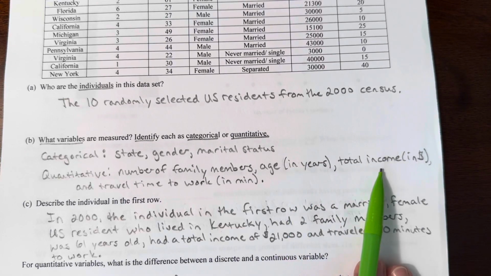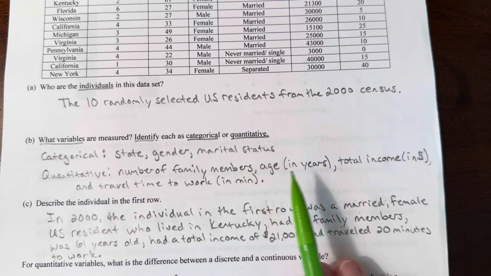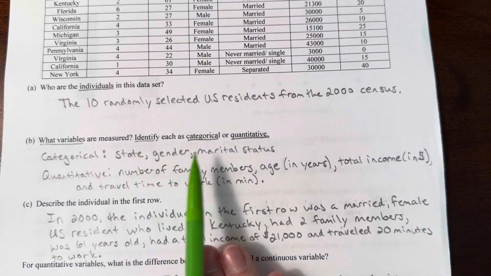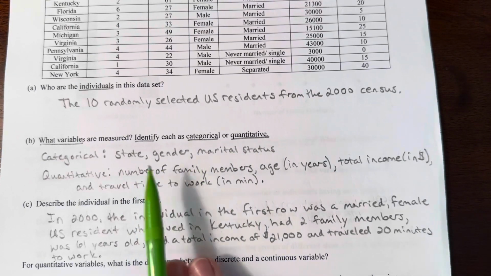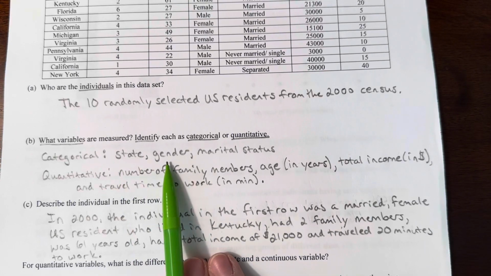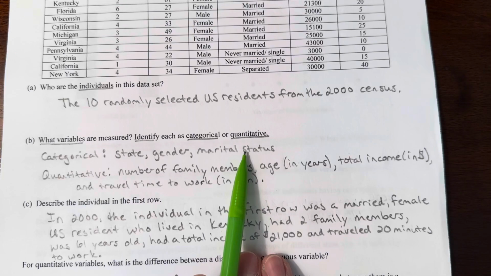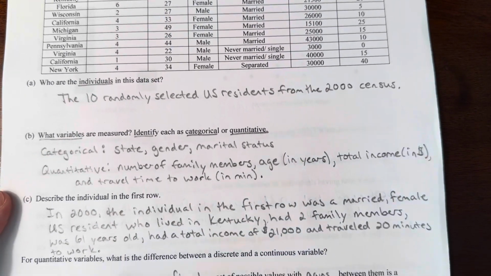All 4 of these variables, it would make sense to take an average of. You find the average number of family members, the average age, the average total income, and so on. State, gender, marital status, we would generally look at the frequency with which our sampled individuals live in particular states, what proportion of them were different genders, what proportion of them were married versus never married or single, etc.